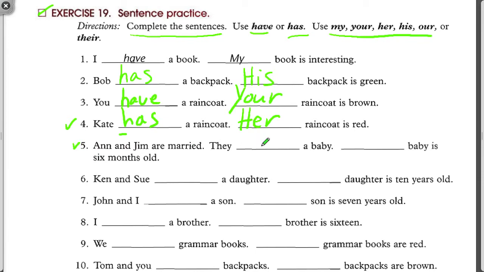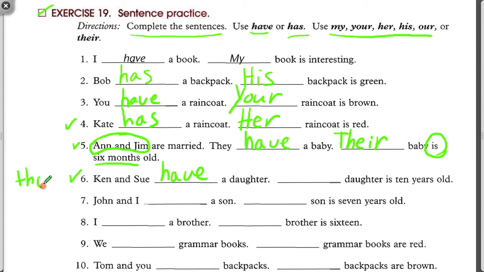Number 5. Anne and Jim are married. Because we looked, they have a baby. The baby is 6 months old. So their baby, because Anne and Jim, because they. Ken and Sue have, again, oops, let me get my eraser. They have a daughter. Their daughter is 10 years old.